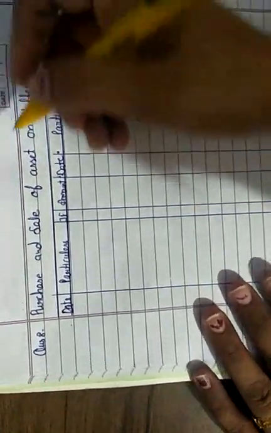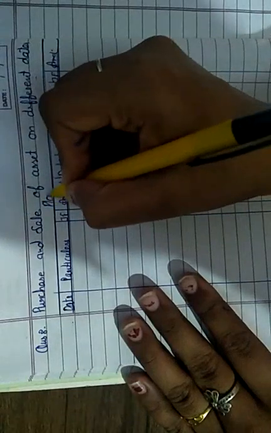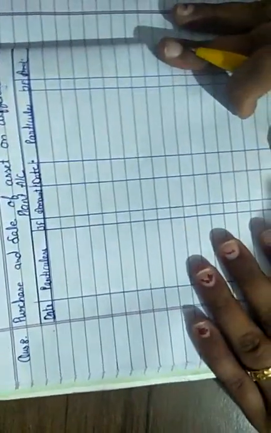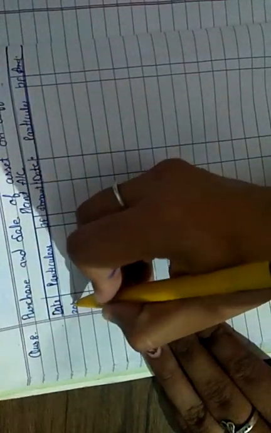So let's solve this sum. First of all we have to prepare the ledger of plant account. So on the head I am writing plant account. Okay, so now students, year 2011.